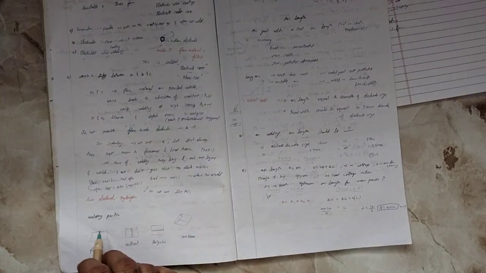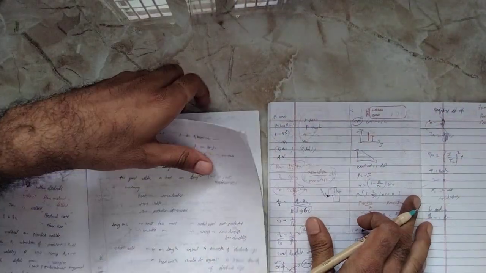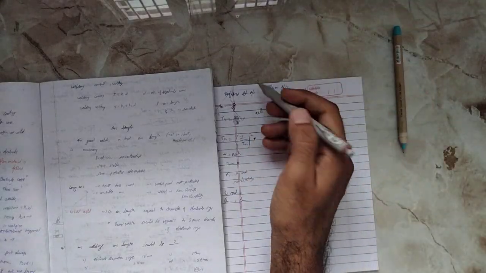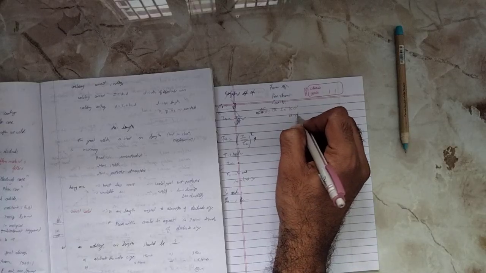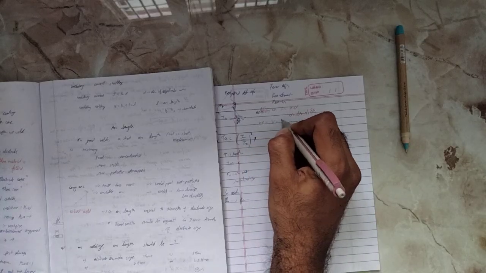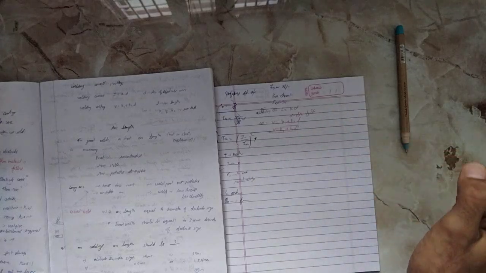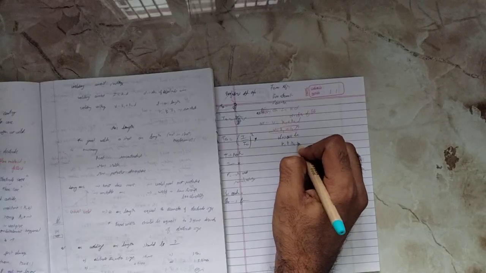So low electrode, high tension. That's it. You can see welding positions: flat, vertical, horizontal, and overhead. These are just normal things. And this one also they usually ask in the questions. You can see welding current I equals K into D, where D is the diameter of the electrode. And the welding voltage is V equals K1 plus K2 times L, where L is the arc length, and K1, K2 are constants.